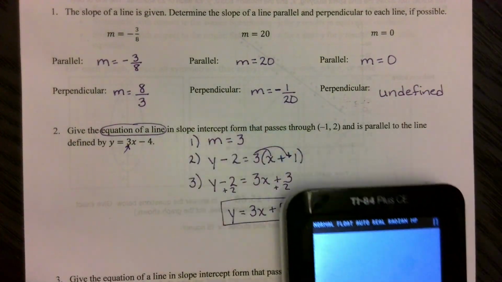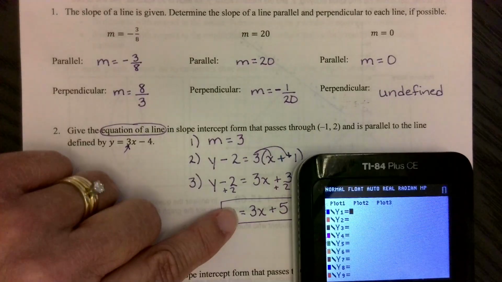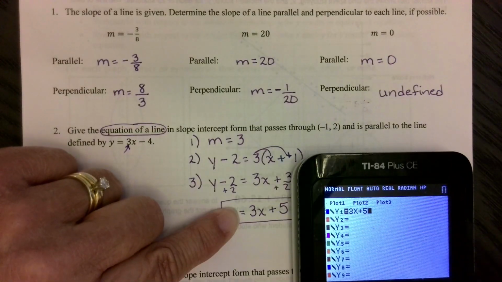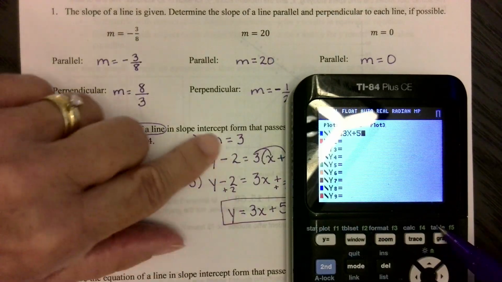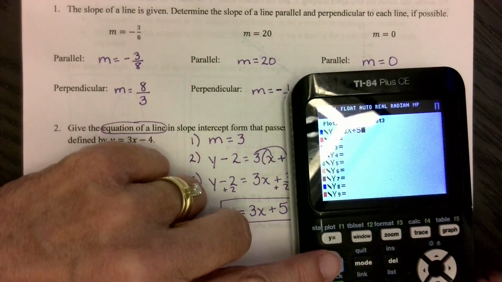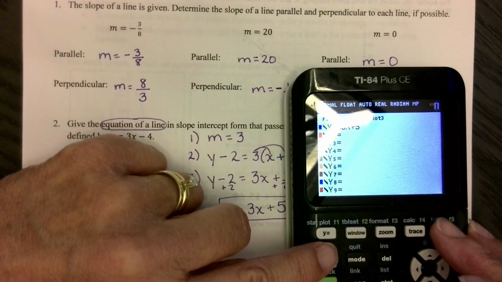Okay, you can go to y equals, let me clear this, and I put in 3x plus 5. Now I'm going to go to my table and see if that point is in my table. So I'm going to hit second graph because table's in blue.